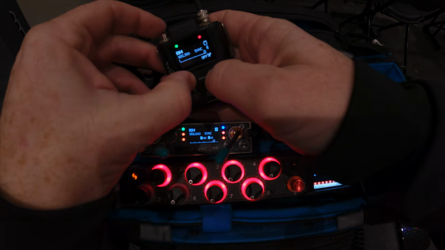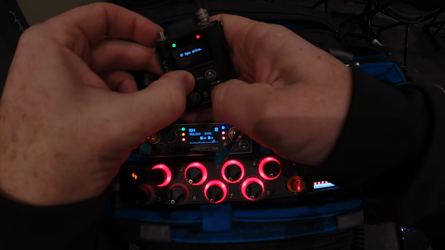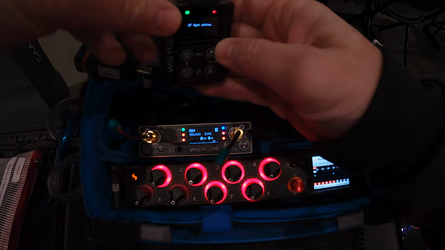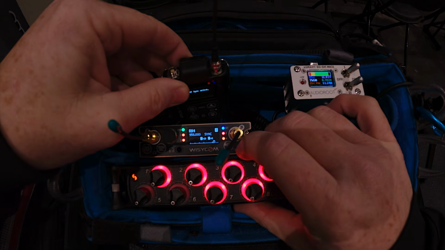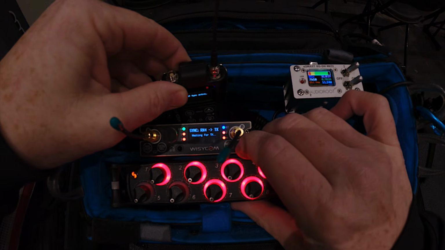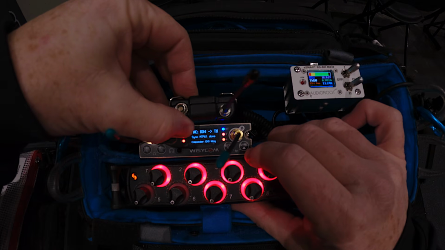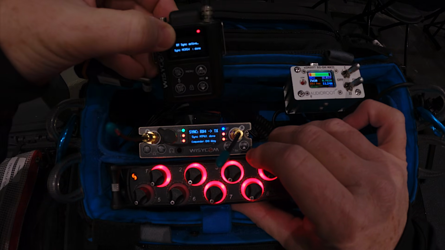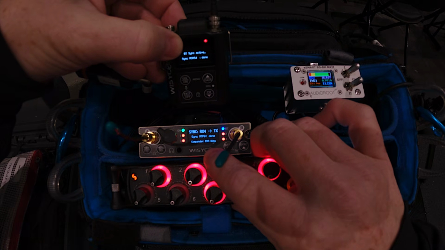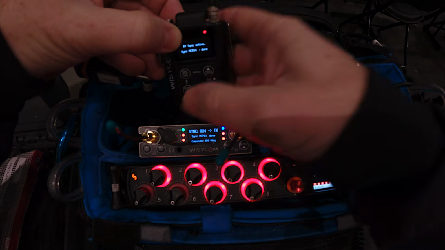Then I'm going to hit the menu and go to Bluetooth sync. It says Bluetooth sync active. Then I'm going to hold sync down on the channel, and hold the transmitter right up next to the receiver. It tells me that the sync is done on both units.